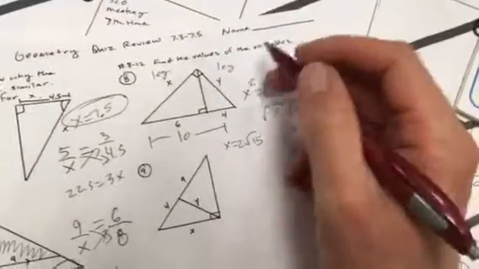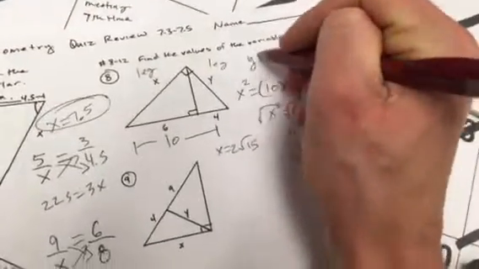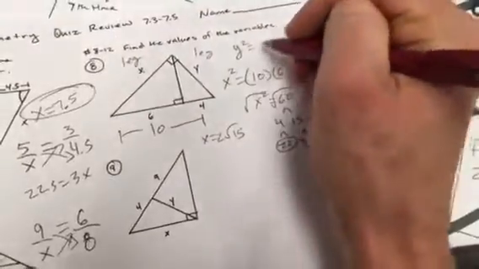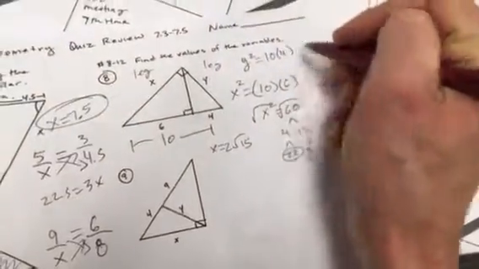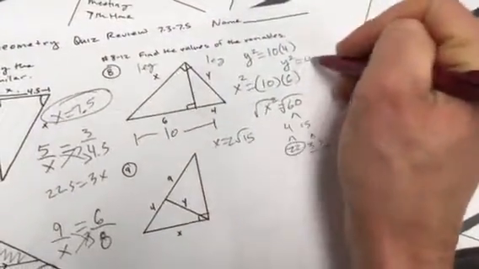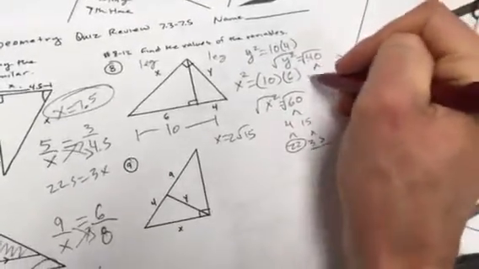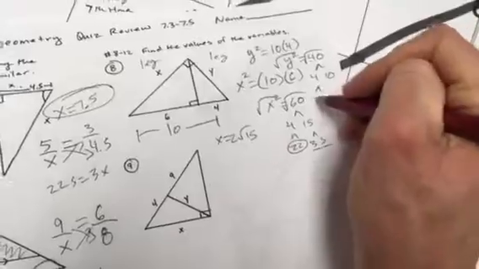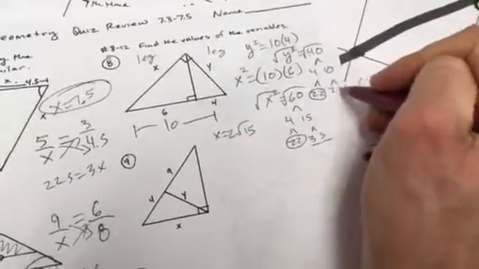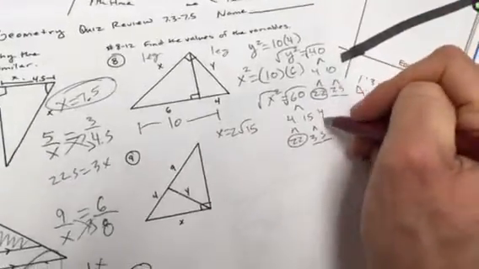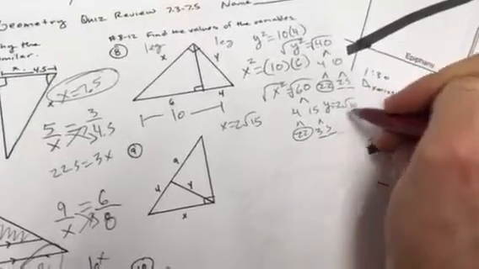Then on y, which is a leg too, you're going to say y squared is the whole hypotenuse, 10, times the part it touches, 4. Y squared is 40. Take the square root of 40. 4 and 10, 2 and 2, 2 and 5. Y is 2 root 10.